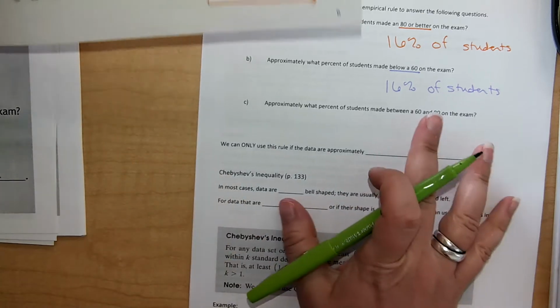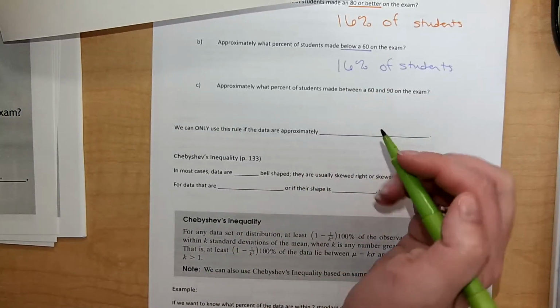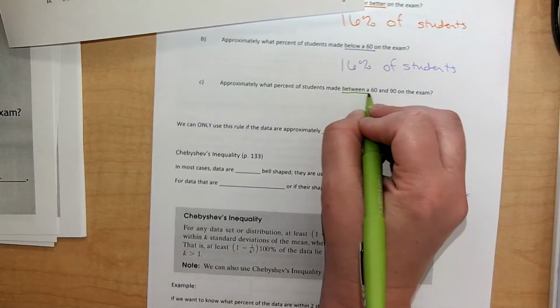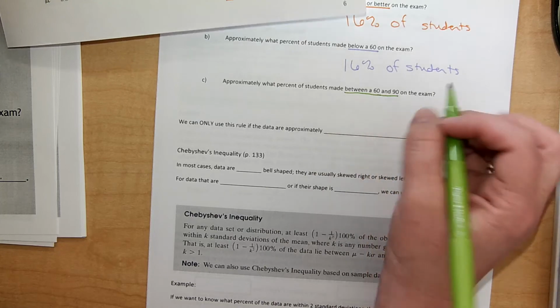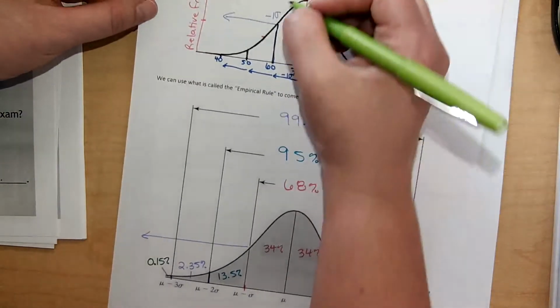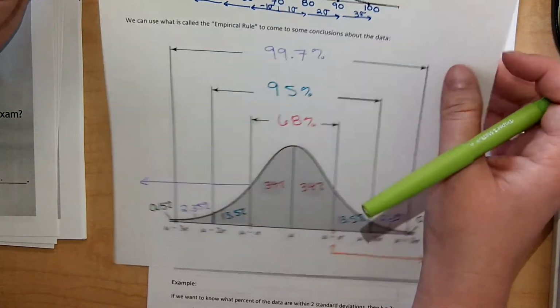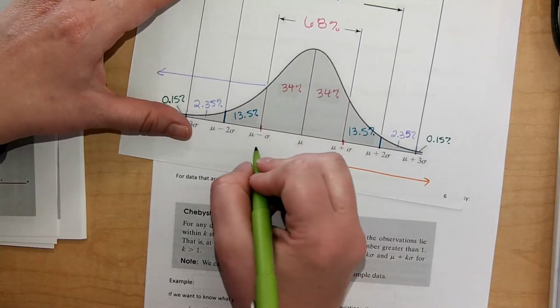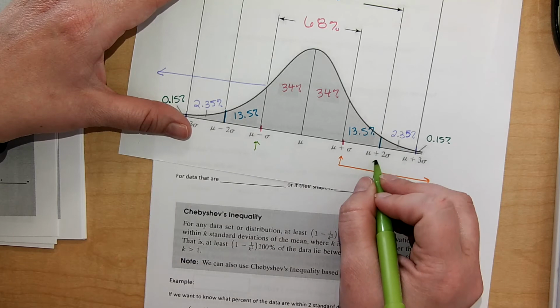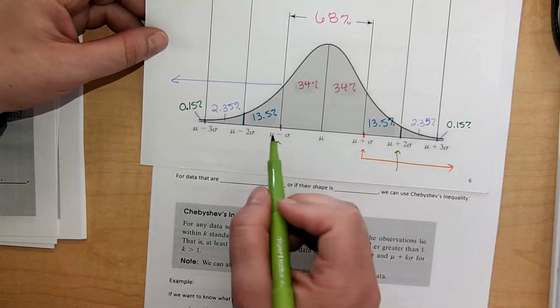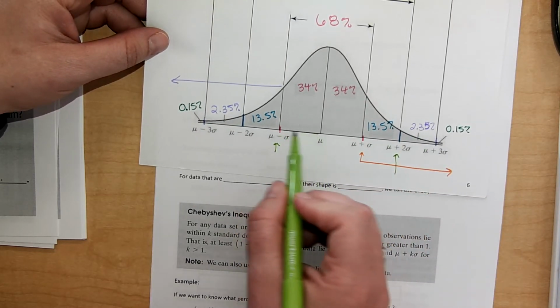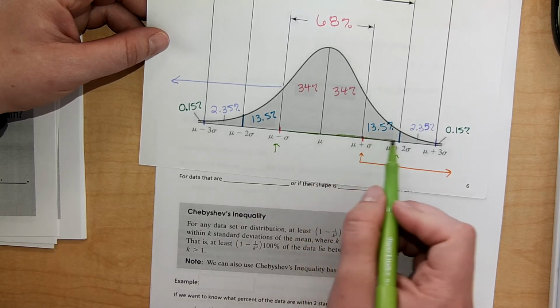And the last question: approximately what percent of students made between a 60 and a 90 on the exam? So 60 is here, 90 is at 2 standard deviations. We're looking here to there. So we're going to add this 34, that 34, and that 13.5.